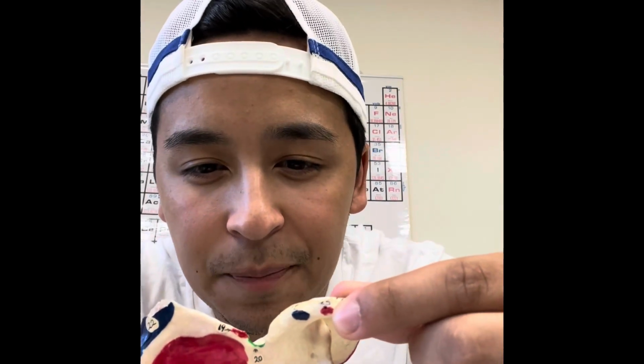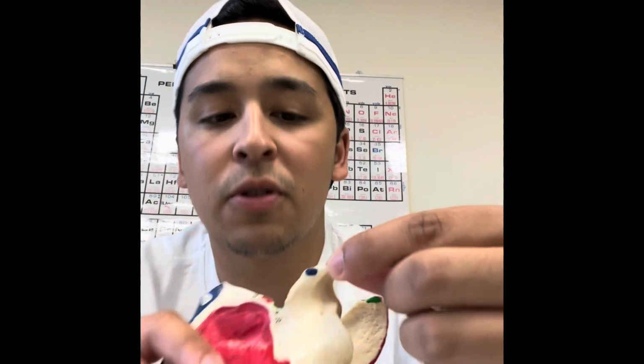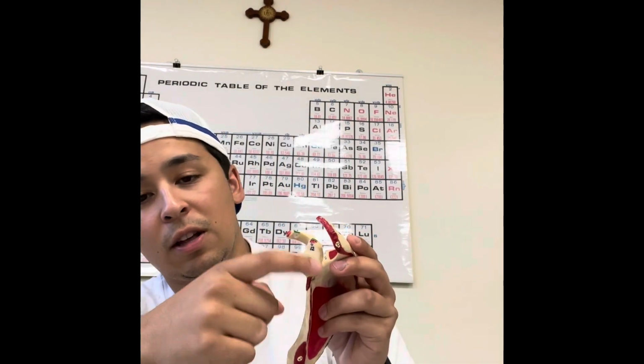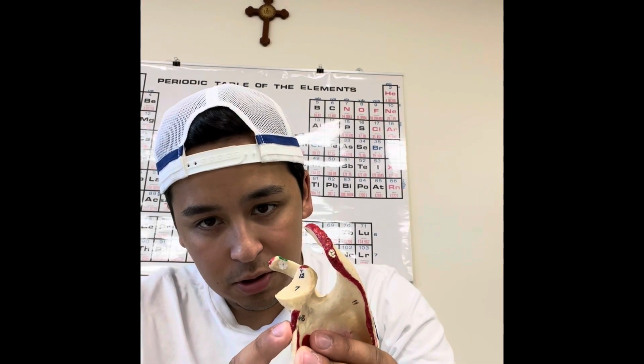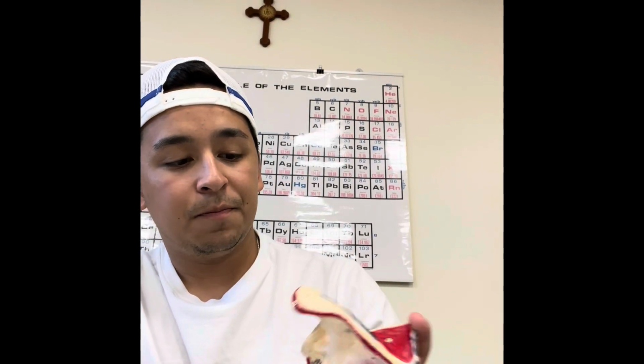Right here, that's going to be the origin site for the short head of the biceps brachii. And then on the tip of the coracoid process is the origin site for the coracobrachialis. And then right above the glenoid cavity is going to be the origin site for the long head of the biceps brachii. And then below the glenoid cavity right here is the origin site for the long head of the triceps brachii.